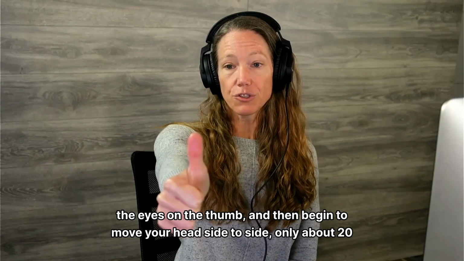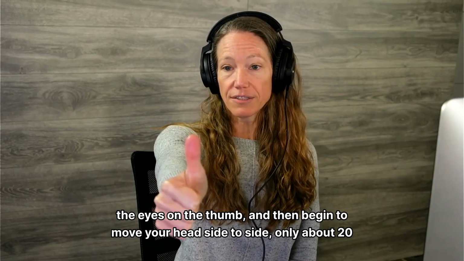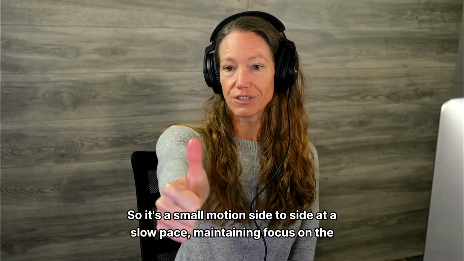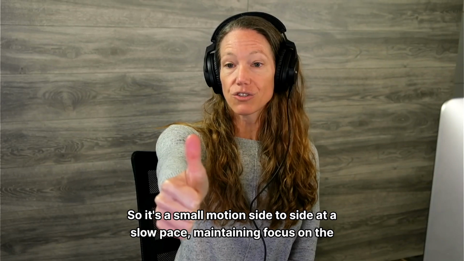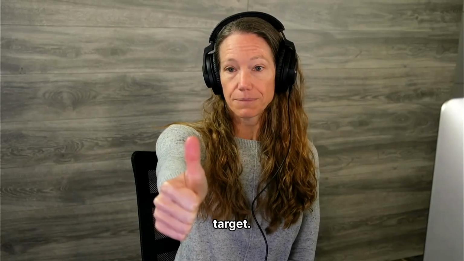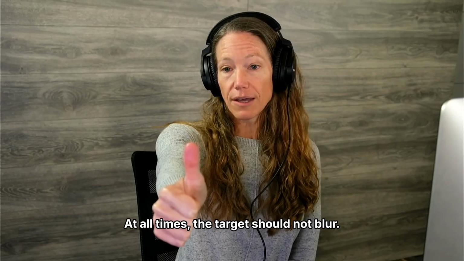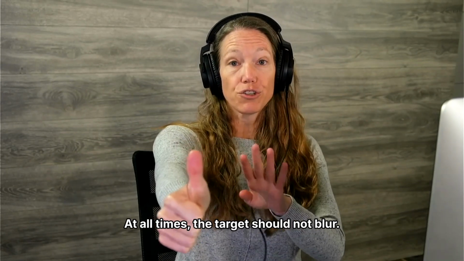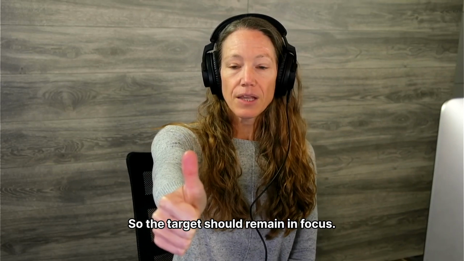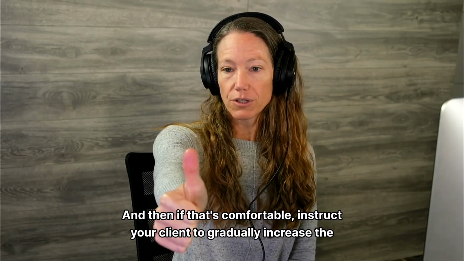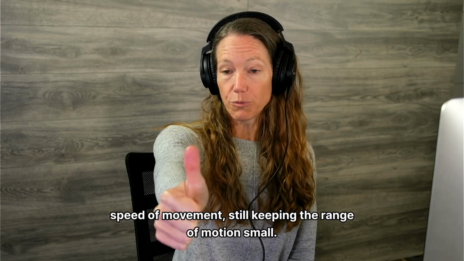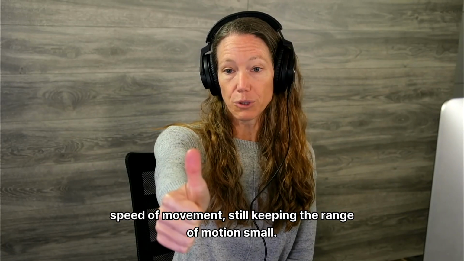And then begin to move your head side to side, only about 20 to 30 degrees. So it's a small motion side to side at a slow pace, maintaining focus on the target at all times. The target should not blur. So the target should remain in focus. And then, if that's comfortable, instruct your client to gradually increase the speed of movement, still keeping the range of motion small.